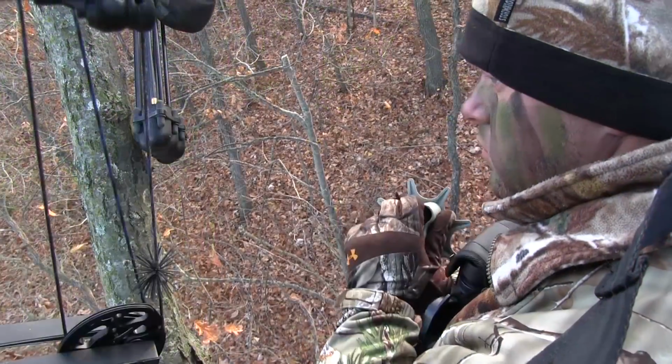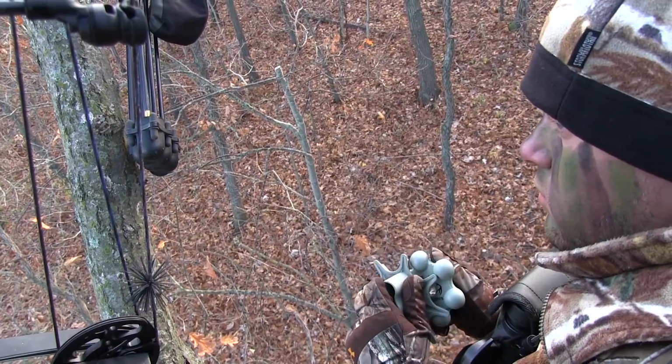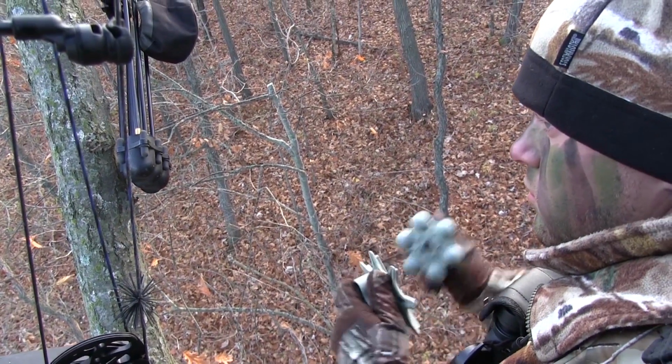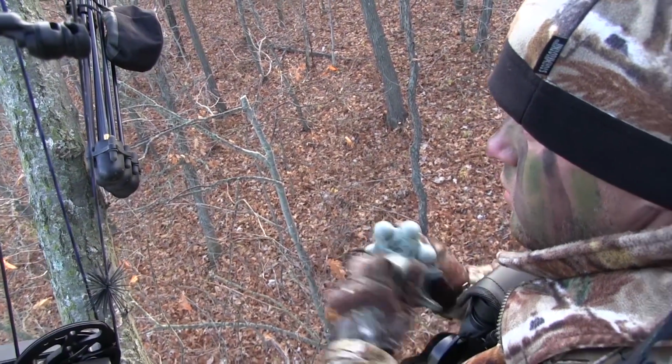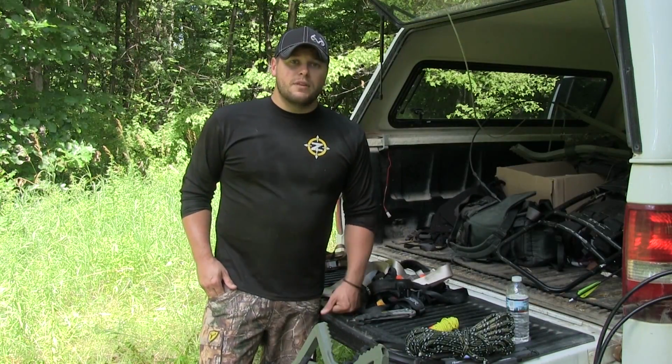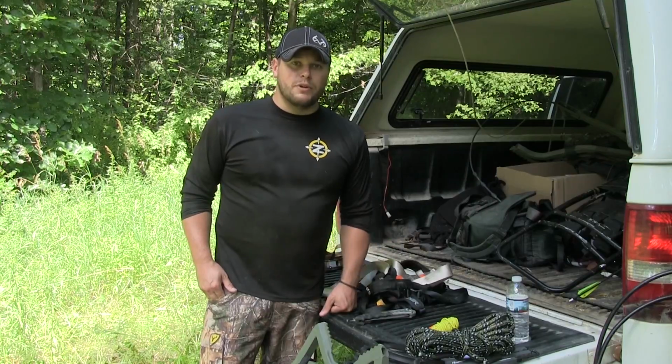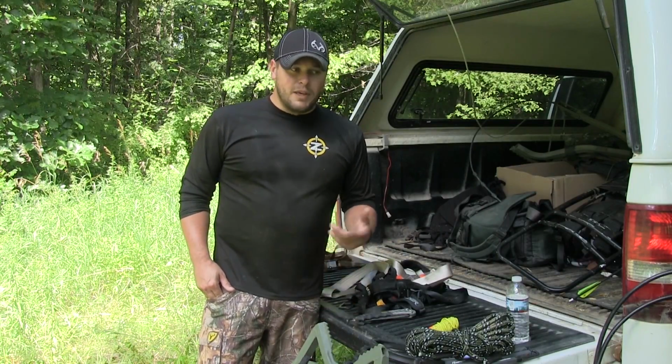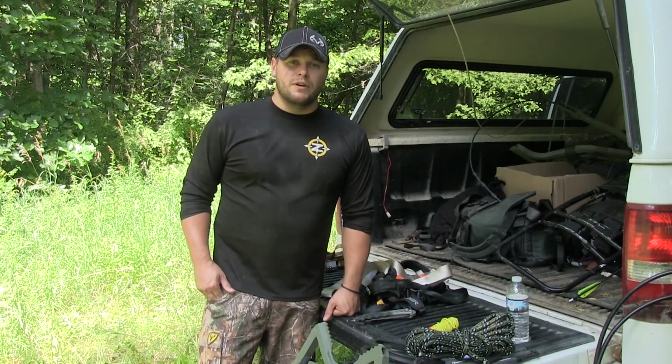When you've got cover around you, it makes it so a deer in the distance would have to come a little bit closer to investigate to see if there is or is not really a deer there where he's hearing that sound. So something to think about, all of these things when you're hanging a tree stand, and just keep them in mind, and they should come in very useful this fall.